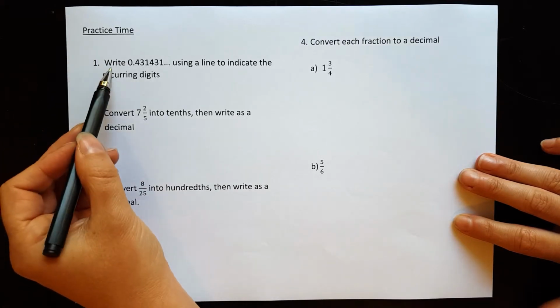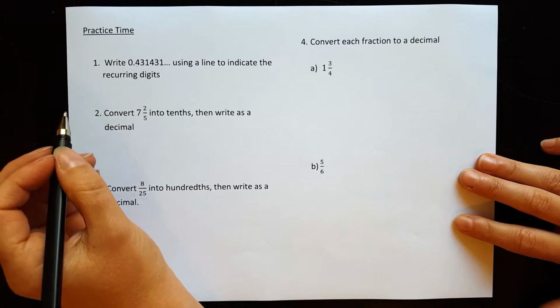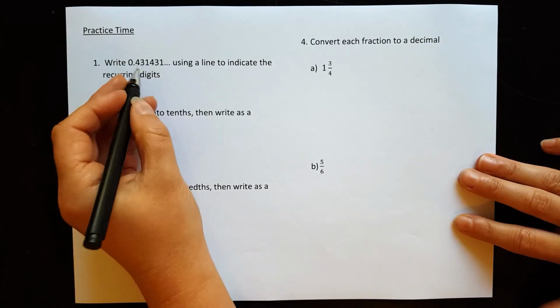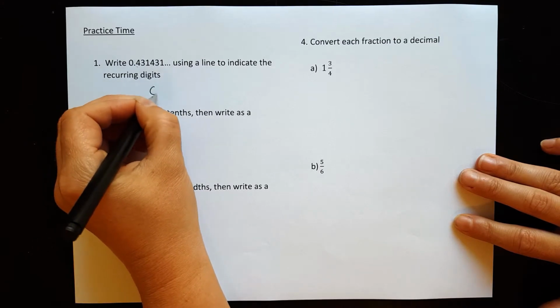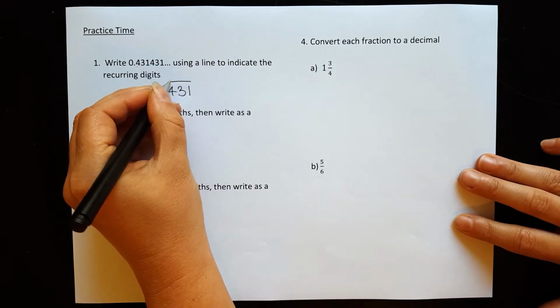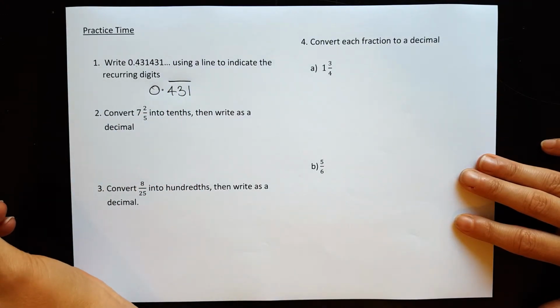Number 1, all we want to do is write this decimal here using a line to indicate the recurring digits. This time there are 3 digits that repeat, the 4, the 3, and the 1. So I write down 0.431 and do a line over the top of all 3 of them to show that they repeat.